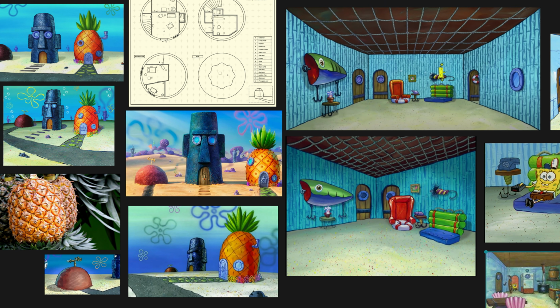I started by compiling reference material. Having accurate reference images is really important because there is always someone who knows every detail of the show and points out all of the mistakes I made. Once I felt like I had enough reference, I launched my 3D software Blender.